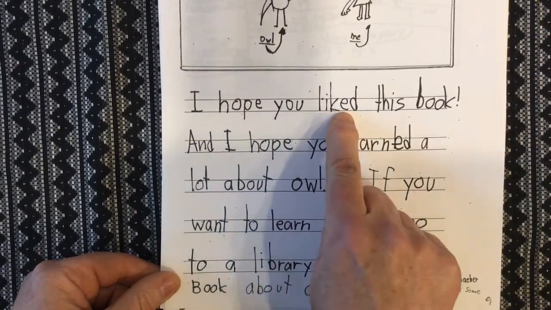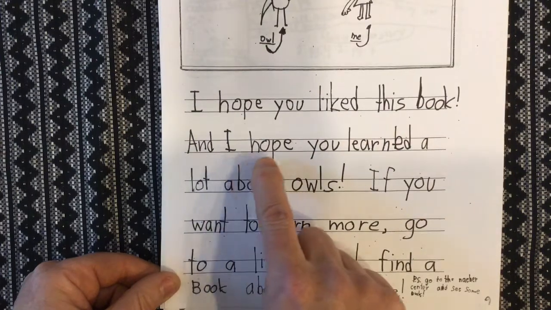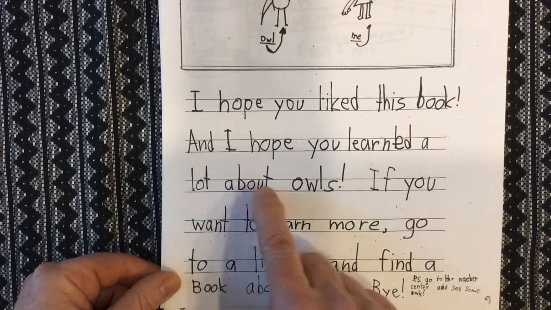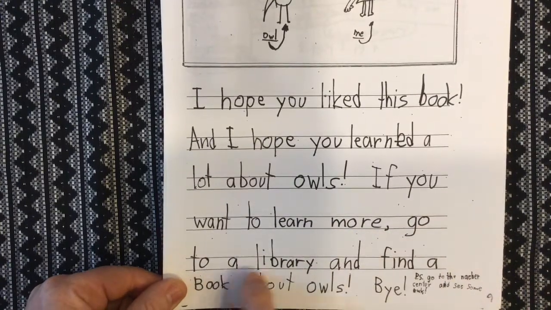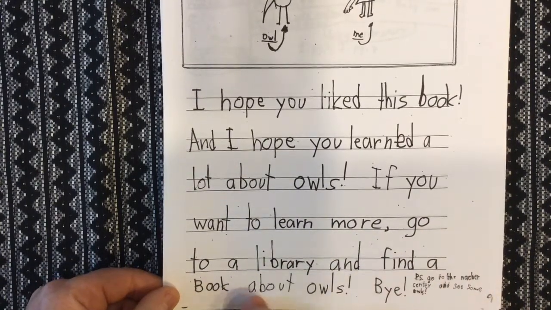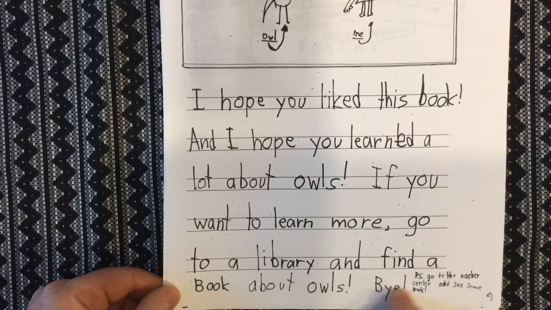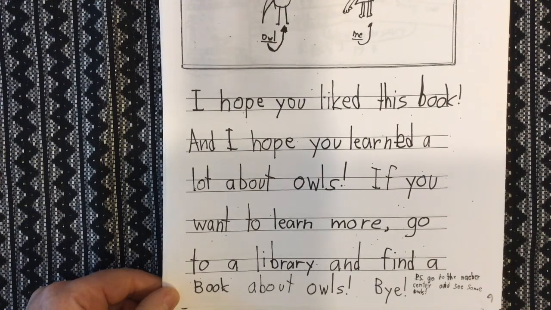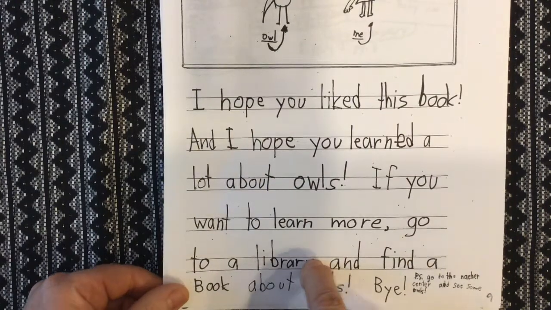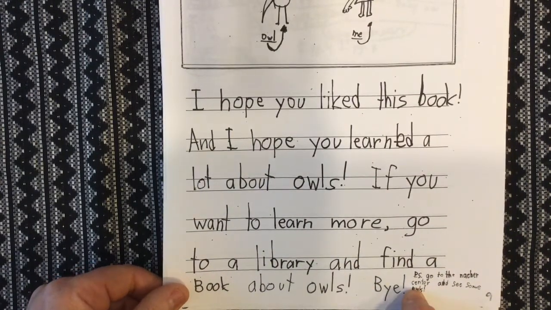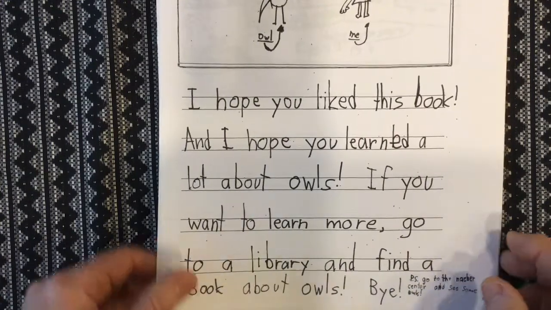I hope you liked this book, and I hope you learned a lot about owls. If you want to learn more, go to a library and find a book about owls. Bye. P.S. Go to the Nature Center and see some owls. Okay, so this writer suggested two things. One, to go learn more at the library, and two, to actually go try it out. Go to the Nature Center where you could actually see some owls.